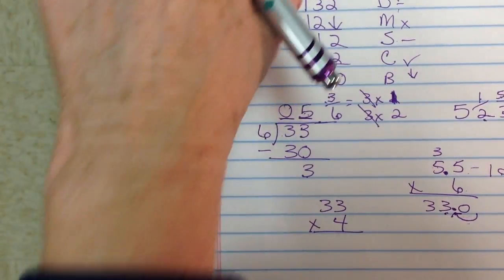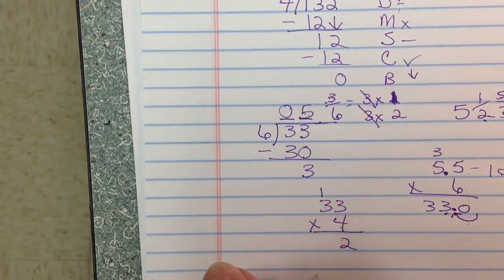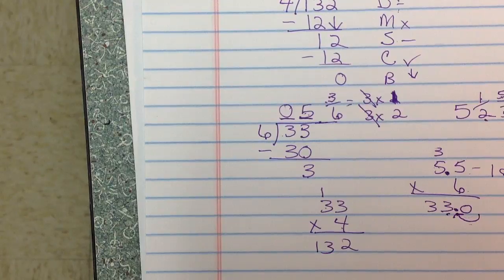Now I'm going to do 4 times 33. 4 times 3 is 12. Carry your 1. 4 times 3 is 12 plus 1 is 132. And that is your answer. And I'm hoping that's the one.